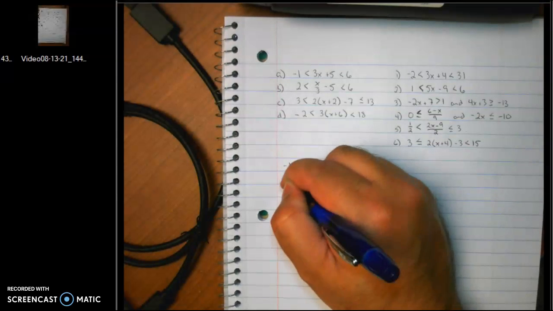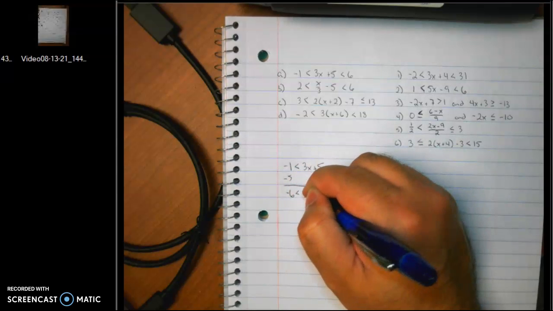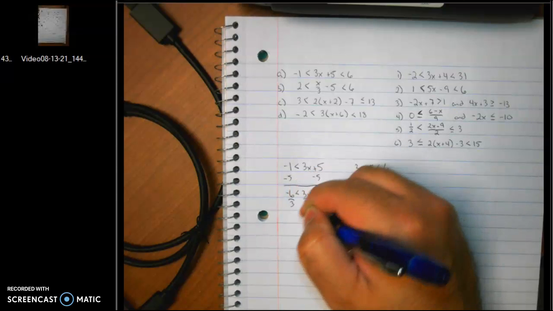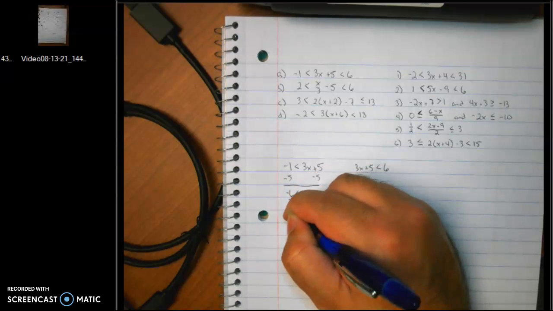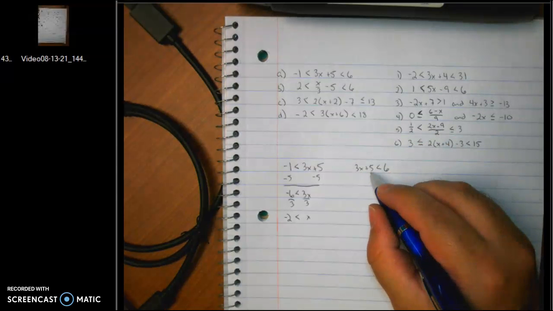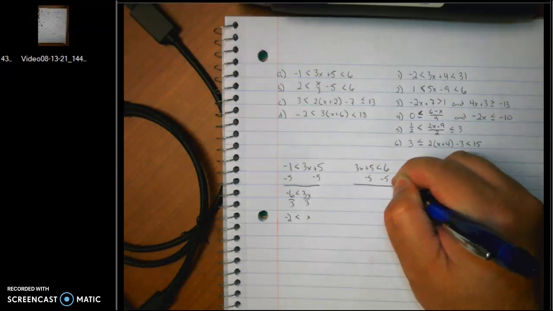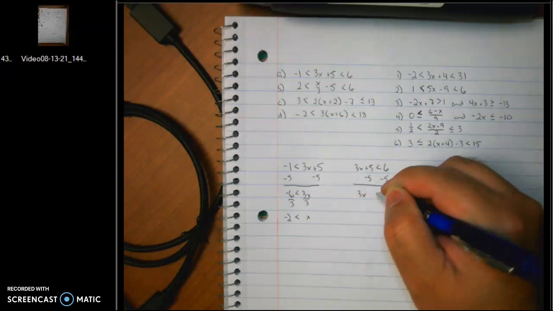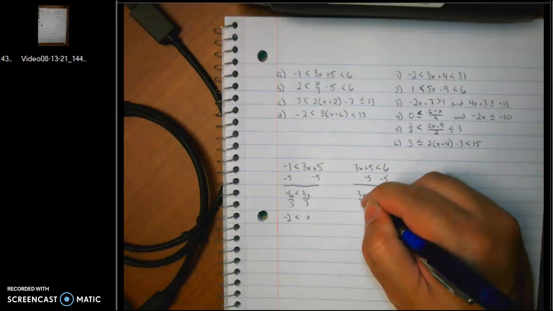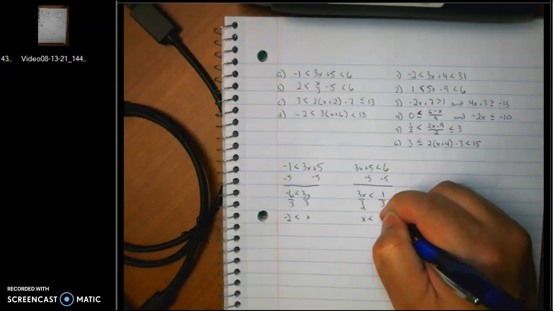Subtract 5: -6 is less than 3x, divide by 3, and we have x is greater than -2 on that side. Over here, we need to get rid of this 5, so we subtract 5 from both sides.